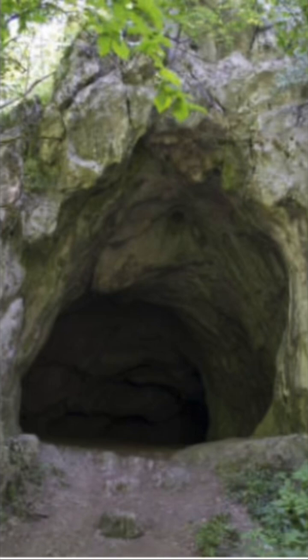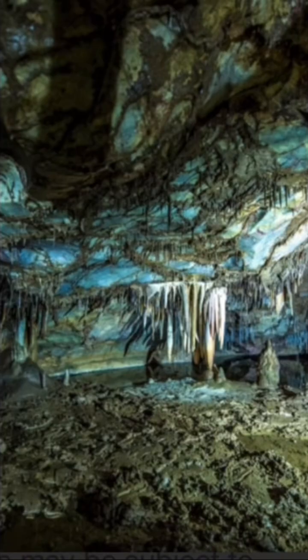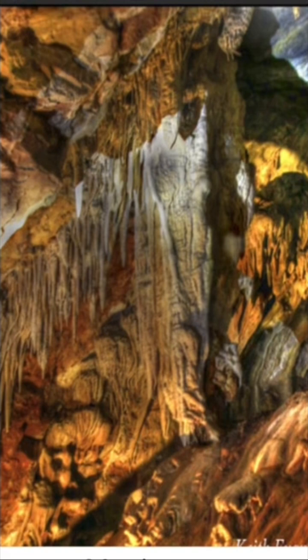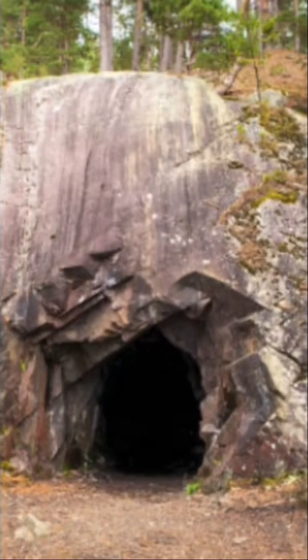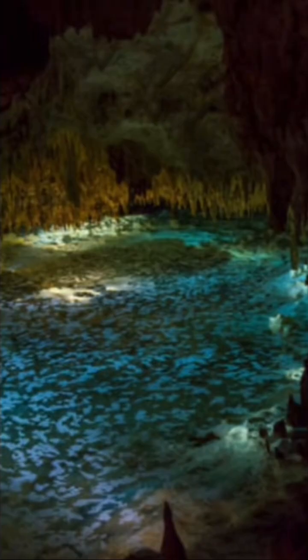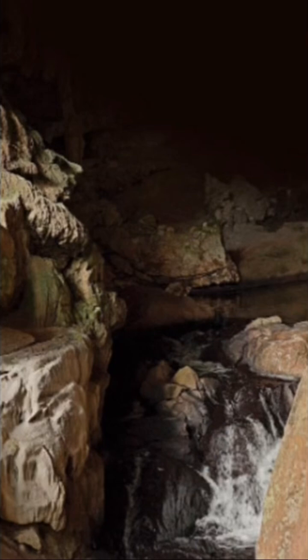Water flow in land caves typically flows from the surface downward, through cracks and joints in the rock, eventually reaching the underground water table. Land cave formations, especially those in limestone regions, are primarily formed by the dissolution of soluble rocks, like limestone, by acidic groundwater.